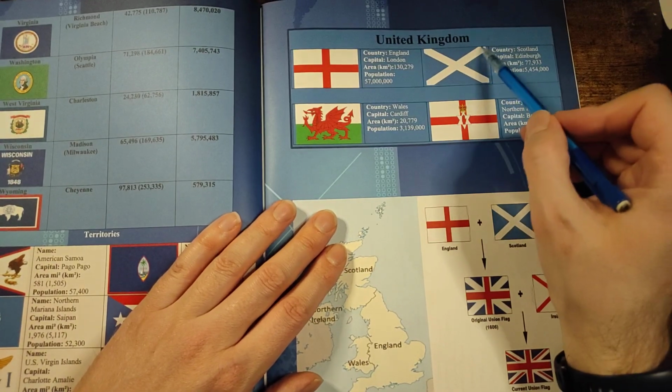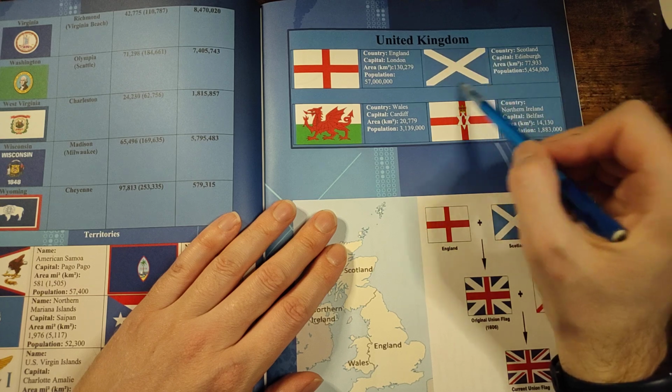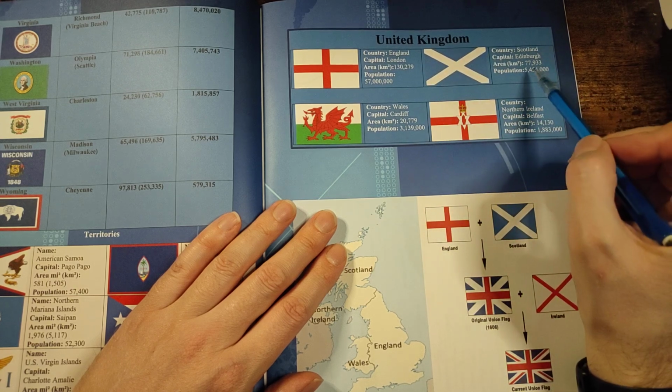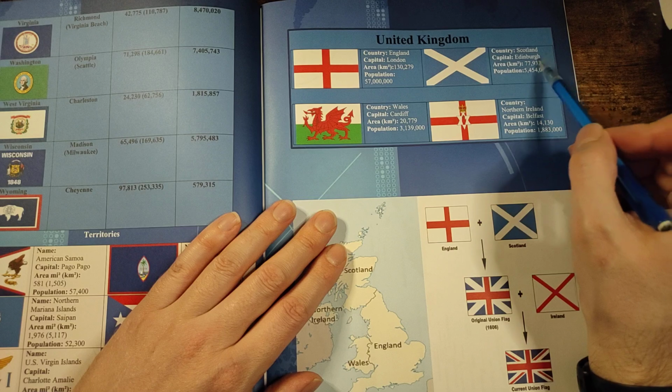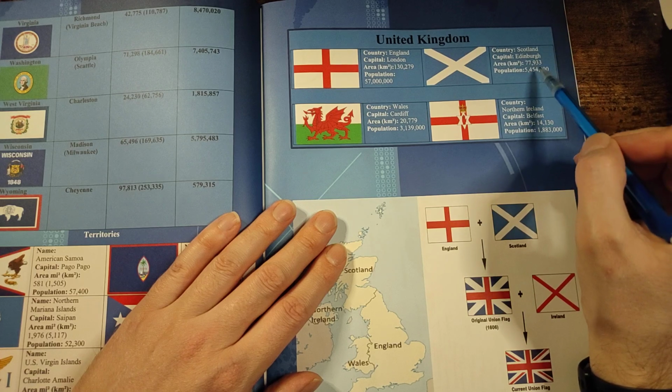Next we've got Scotland. It does have a famous flag. It's got this lovely white cross with a blue background. Country, Scotland. Capital, Edinburgh. Lots of people think it's Glasgow, but I think Glasgow is the larger city. Edinburgh is the capital.